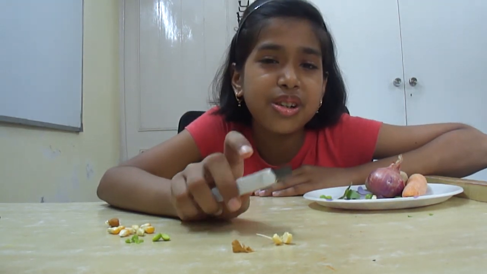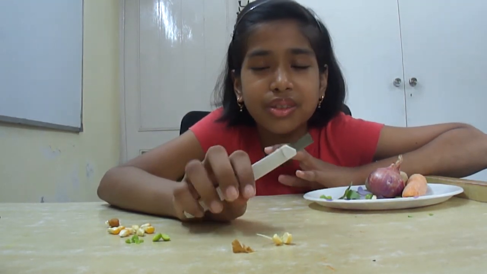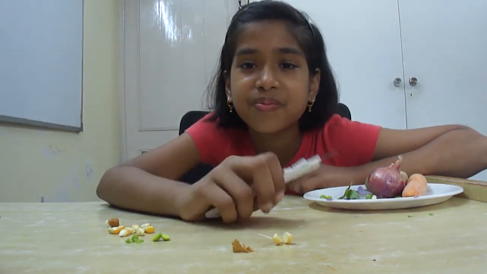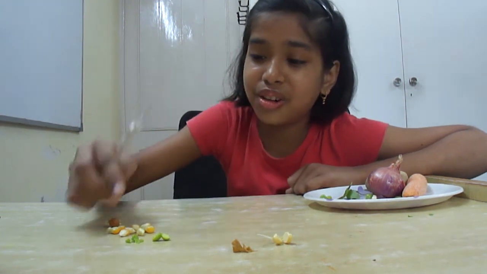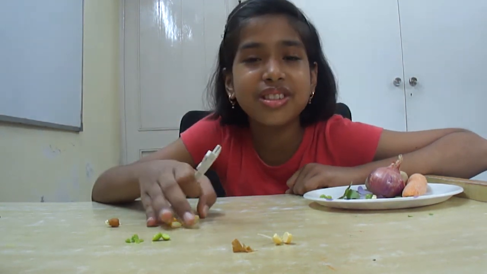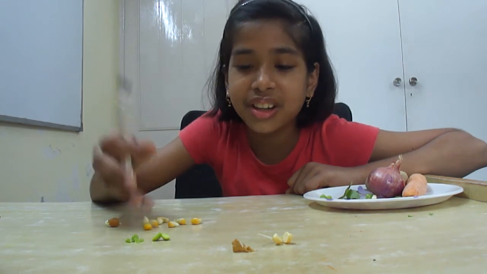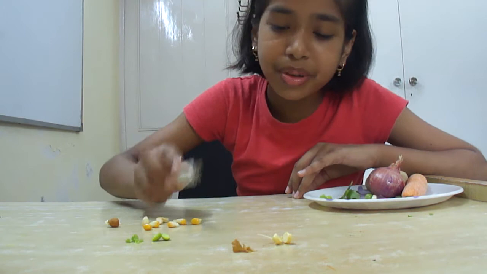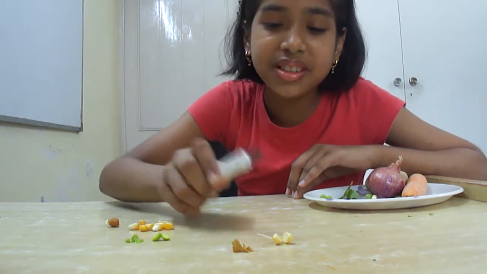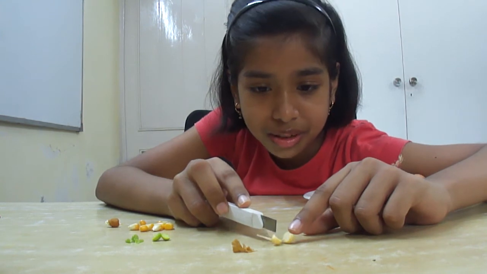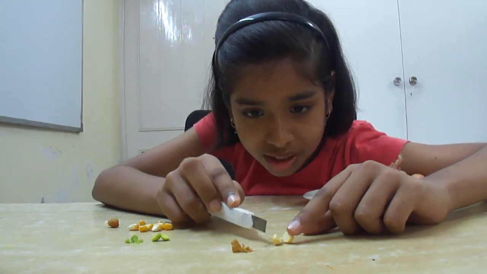So is it true for all the seeds? Oh, here we are left with the corn seed also. So let's take it out here also. But before checking the corn seed, let's have a look at the plumule and the radicle. I think it is more visible here.